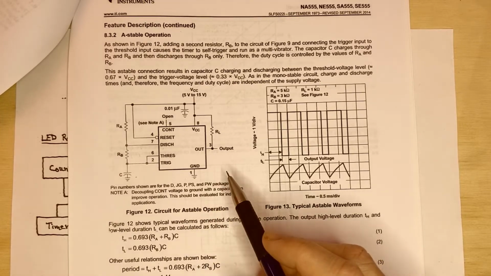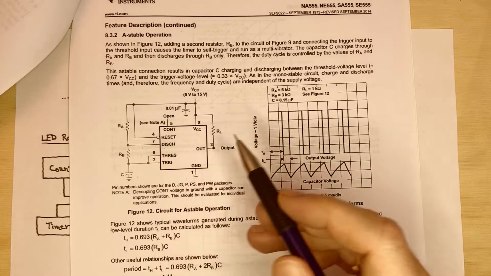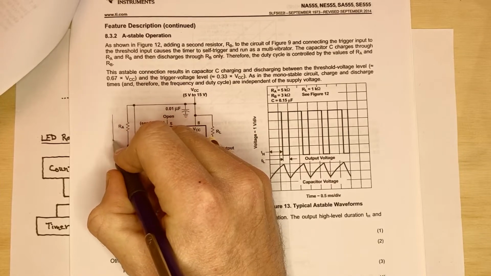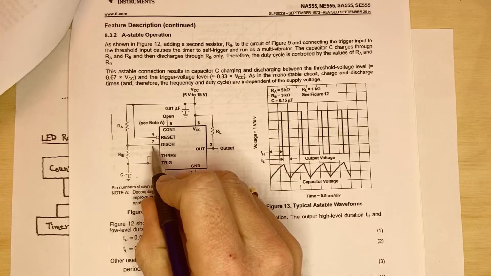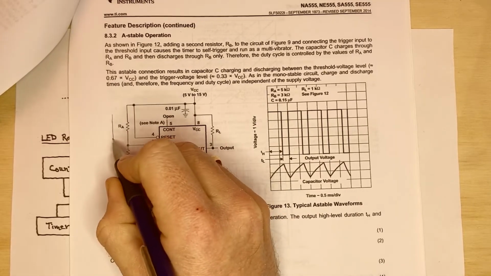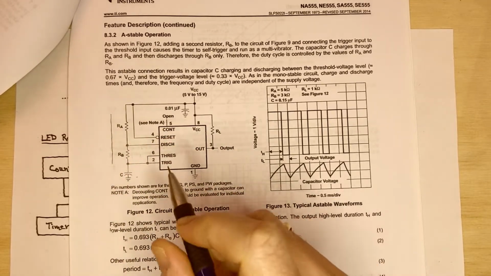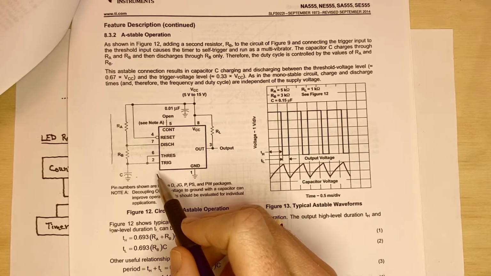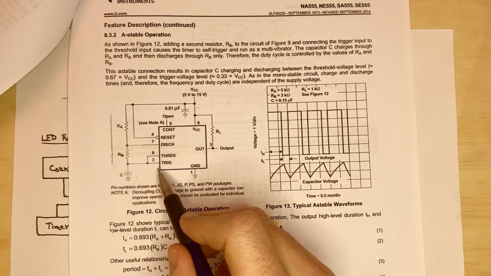So let's imagine that the output is high and the discharge pin is an open circuit. Well, you're going to get current coming down from our 5-volt source through resistor A. Now, since the discharge pin 7 is an open circuit, well, no current's going to go down to a dead end, and so it's going to keep on going down here through resistor B. And pins 2 and 6 have a high impedance, and so a very negligible amount of current is going to be drawn into them.